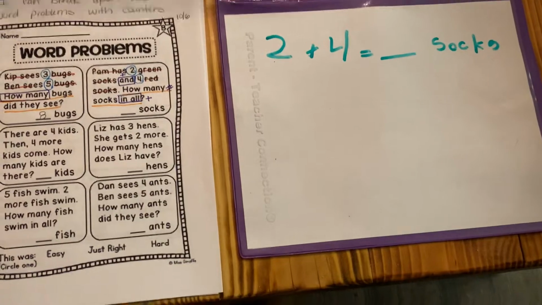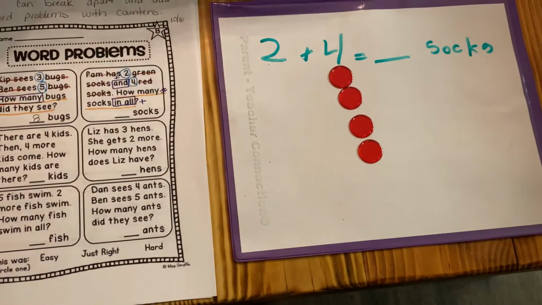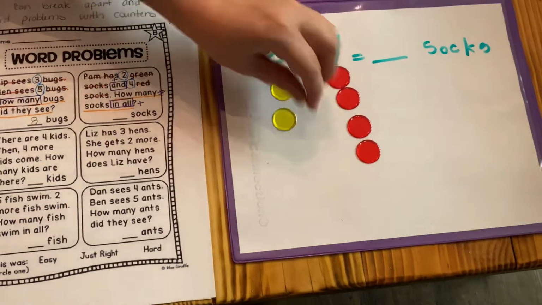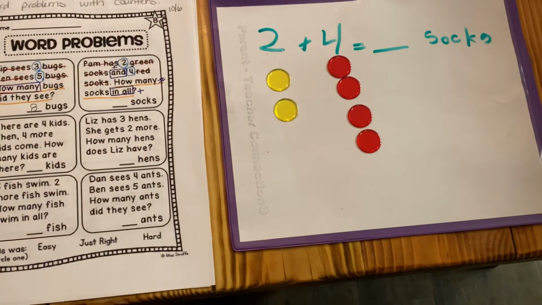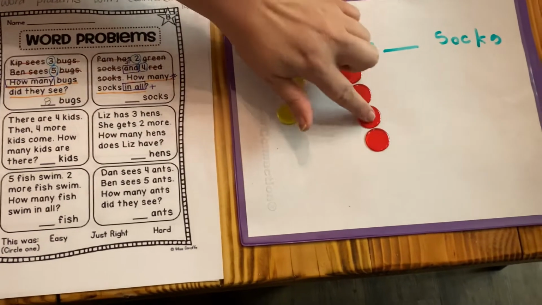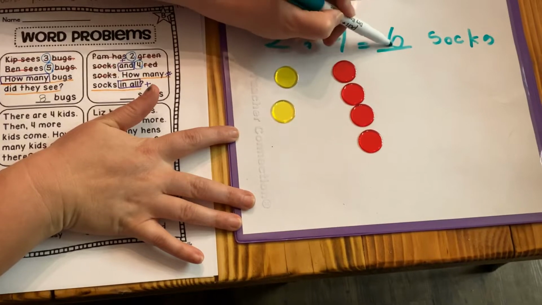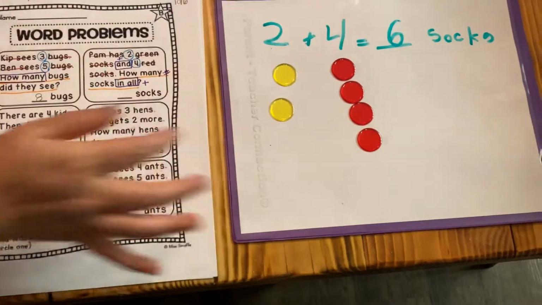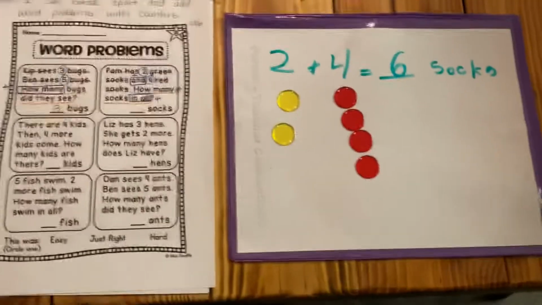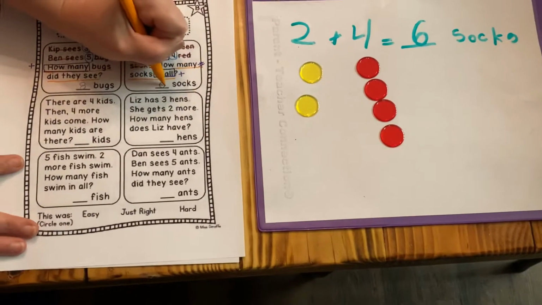Sorry, friends. It said I had 4 red and 2 green. So counting together, 1, 2, 3, 4, 5, 6. I have a total of 6 socks. Don't forget to keep it on your paper.